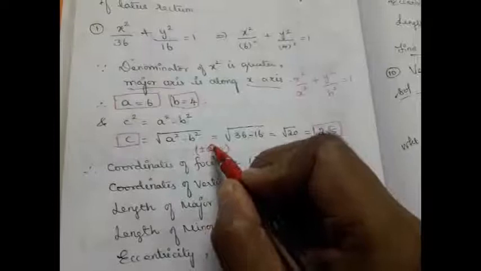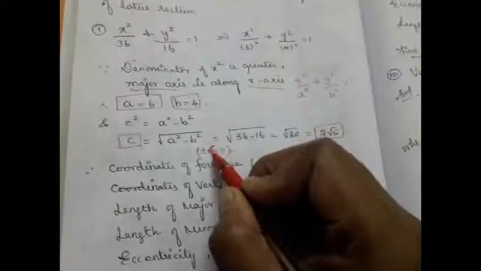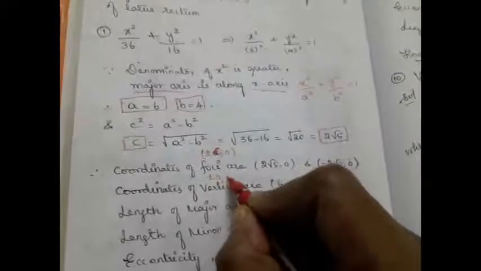Now what are the coordinates of the foci? Since it is along the x axis, the y coordinate will be 0. So foci are plus or minus c comma 0.